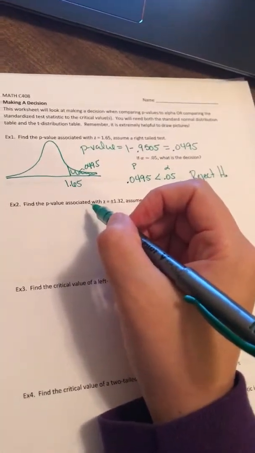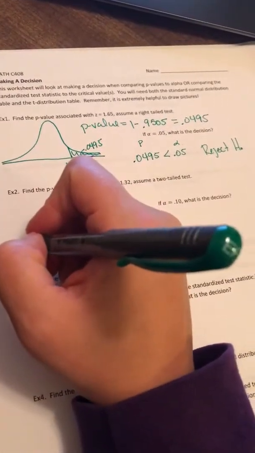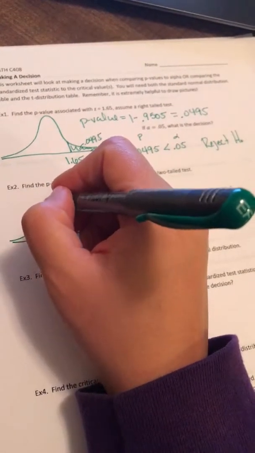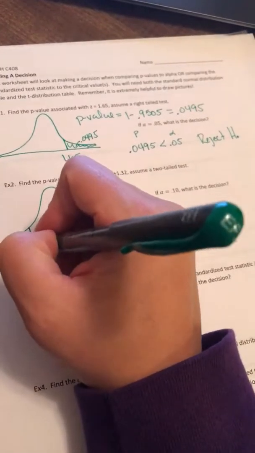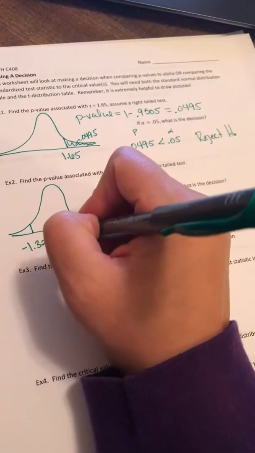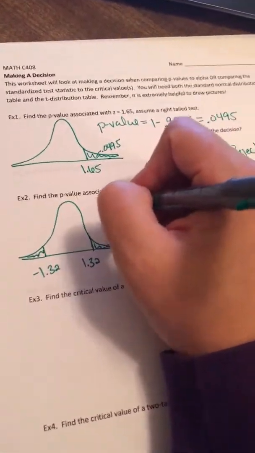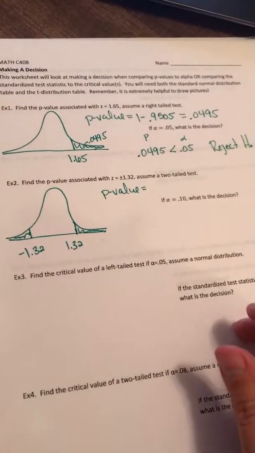Find the p-value associated with z equal to plus or minus 1.32 and assume a two-tailed test. So if we assume a two-tailed test, the p-value is the area in both tails.